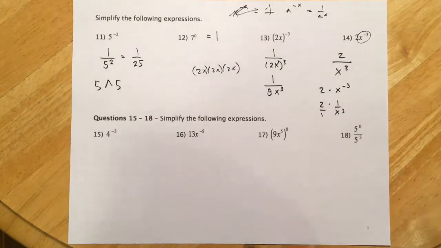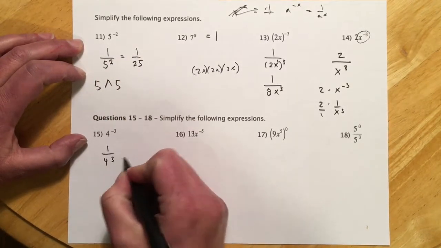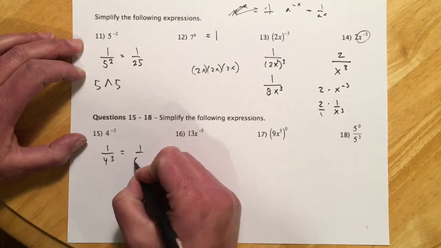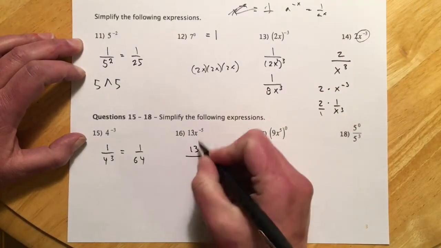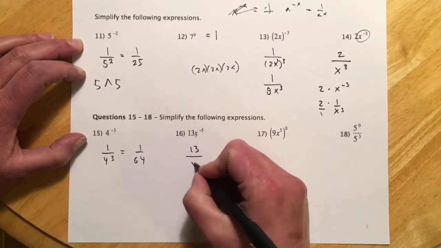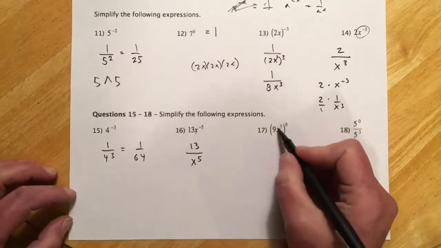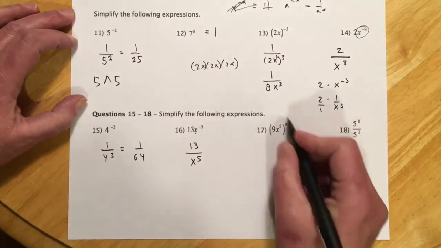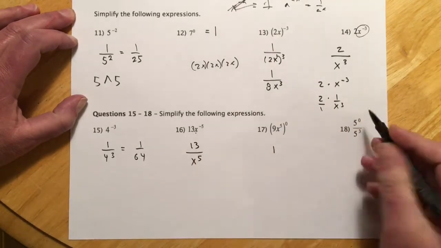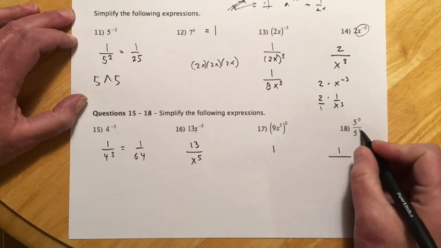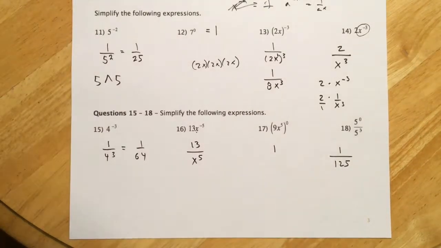This next round would be the ones that you try in class. Very similar to here, I would just have 1 over 4 cubed, and 4 times 4 times 4 is 64. This one, very similar to that one. So 13, and then the negative 5 is only working on that x, so x to the 5th. Anything to the 0, even if it's a chunk of stuff like that, as long as it's not 0 to the 0, anything else to the 0 is just 1, so that's a pretty friendly one. And then this one, 5 to the 0, that would be a 1 up top, and then 5 cubed, 5 times 5 times 5, so that's going to be 125 downstairs.